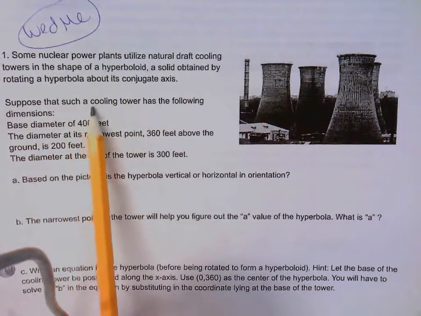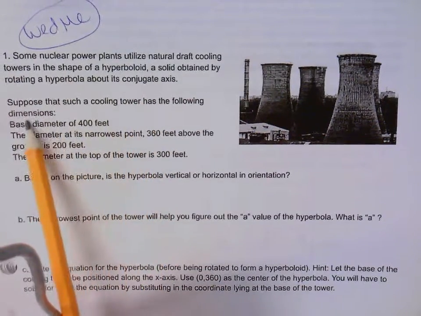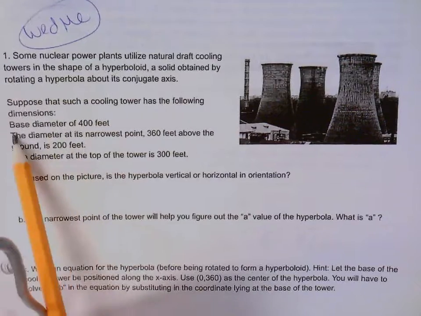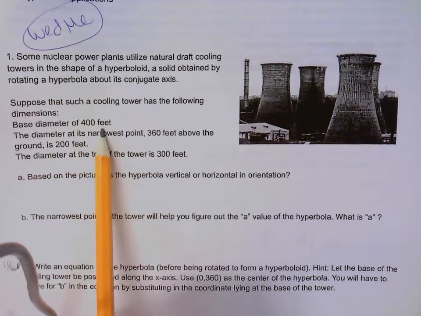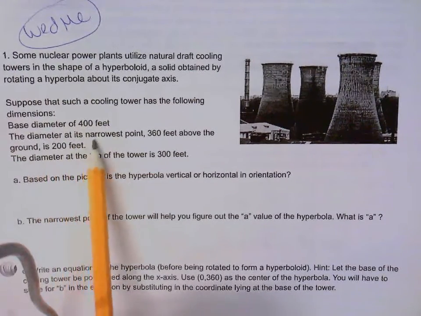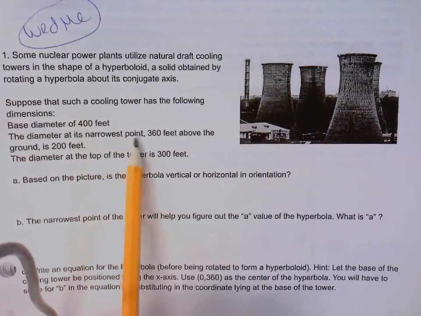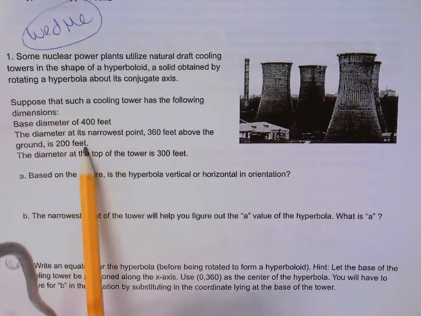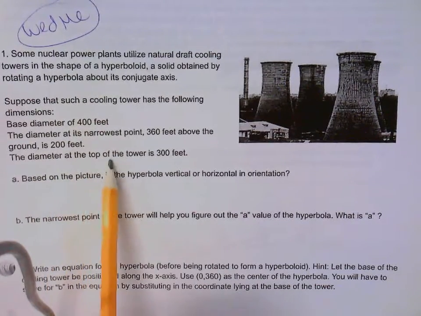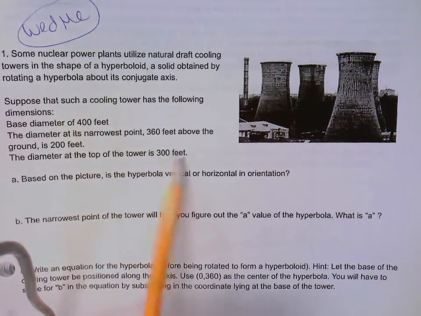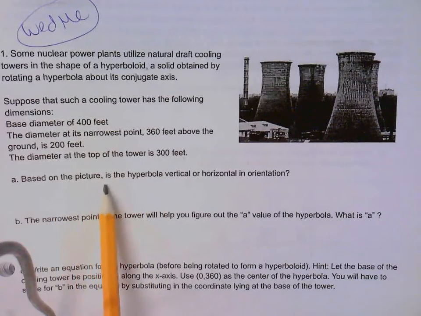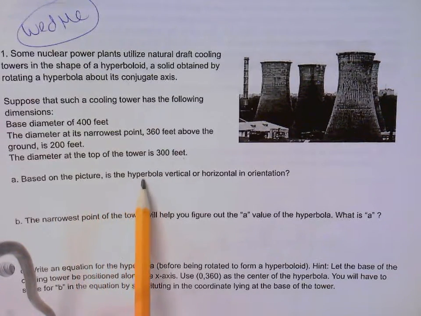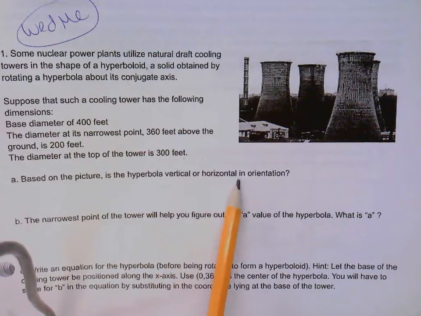Suppose that a cooling tower has the following dimensions. Its base diameter is 400 feet. The diameter around its narrowest point, which is 360 feet above the ground, is 200 feet. And the diameter at the top of the tower is 300 feet. Based on the picture first, is the hyperbola vertical or horizontal in orientation, do you think? What does it look like?